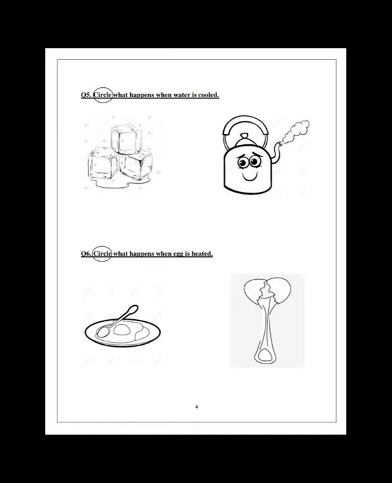So when we cool the water, it turns into solid or gas. There are two pictures here. One is ice, which is solid, and the other one is water vapors, steam, which is gas. So when we cool the water, what does it turn into? Do you know? Just circle the option and let's see what you do.